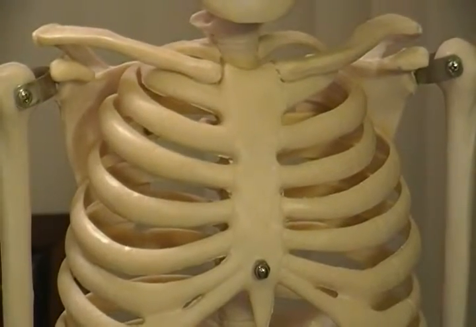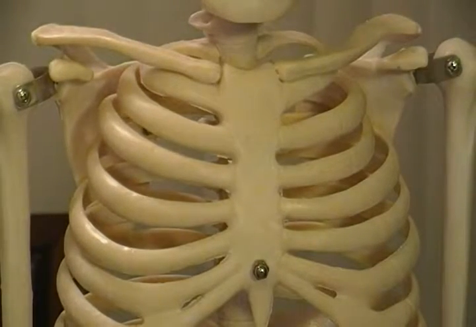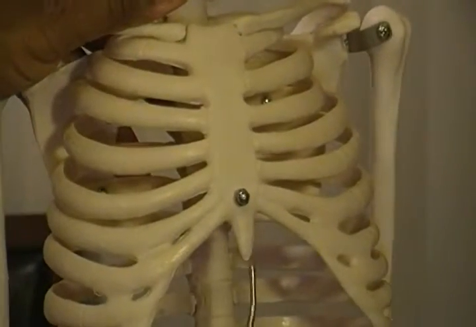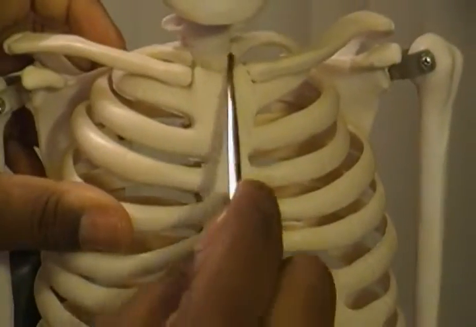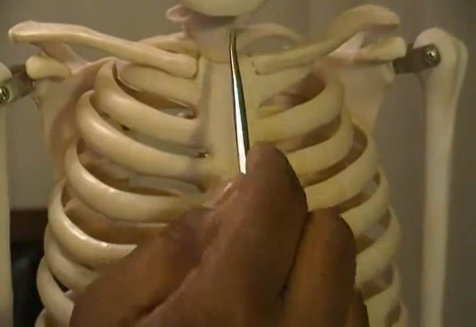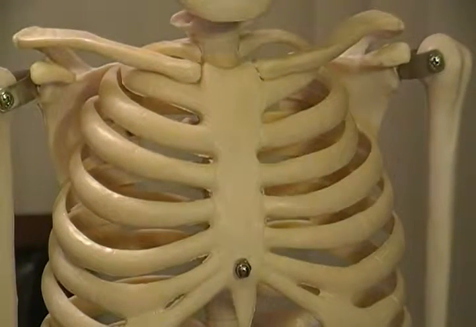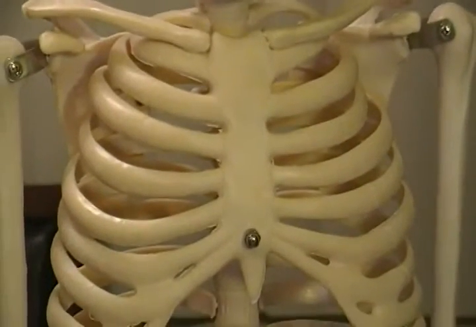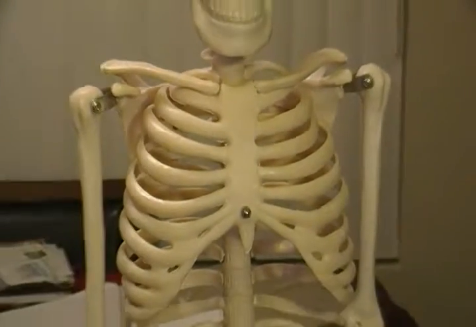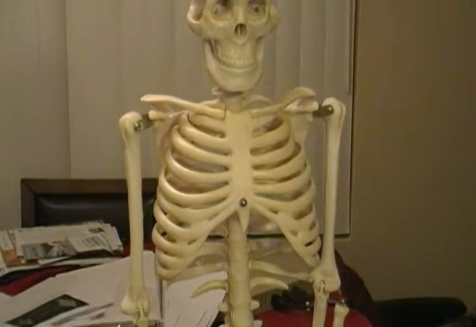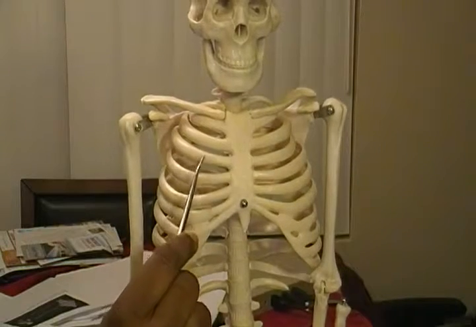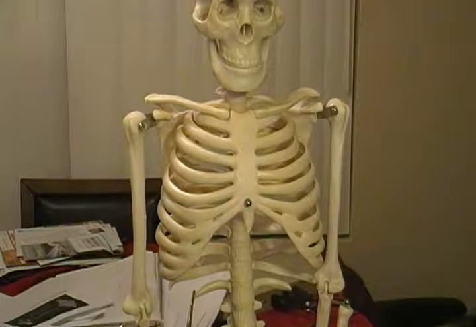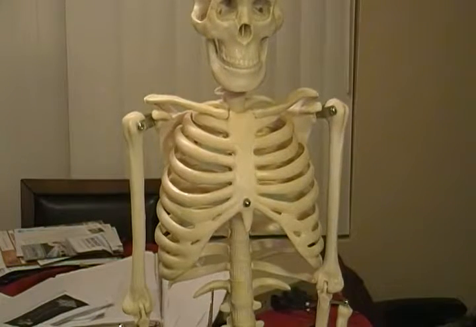So here on the sternum, we have the manubrium right here, the body right here, and then the xiphoid process here, and then the jugular notch, this little indent here. And then with the ribs, we have 7 true ribs and 5 false ribs. The 7 true ribs are 1, 2, 3, 4, 5, 6, 7. And then 8, 9, 10, 11, 12 are the false ribs. These 2 are the floating ribs.